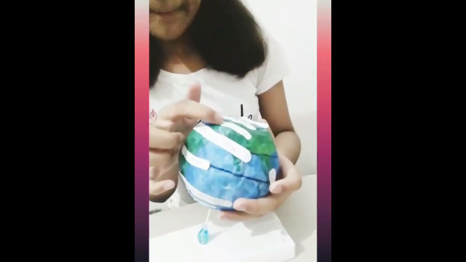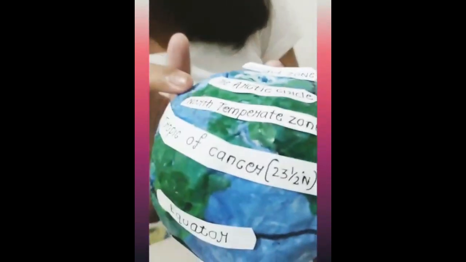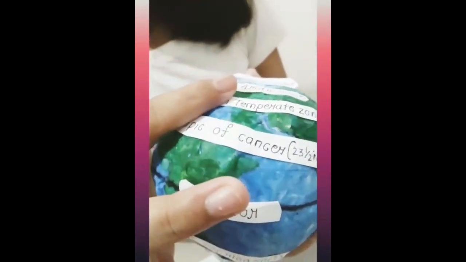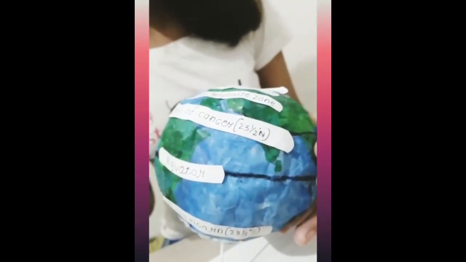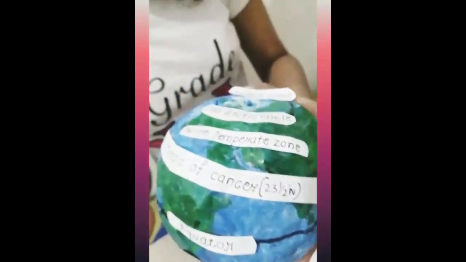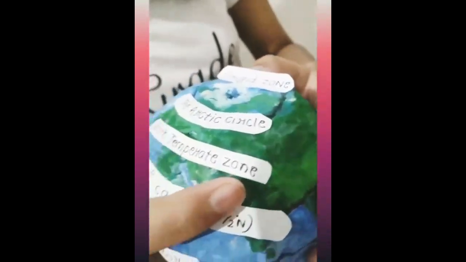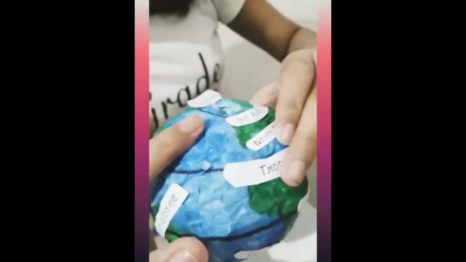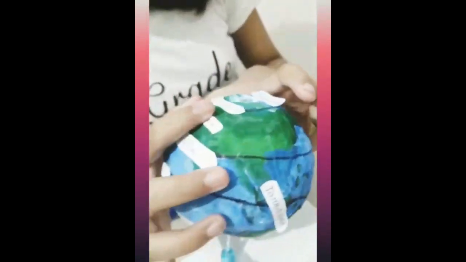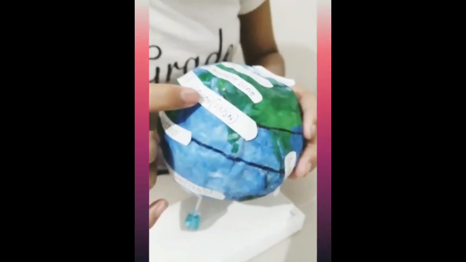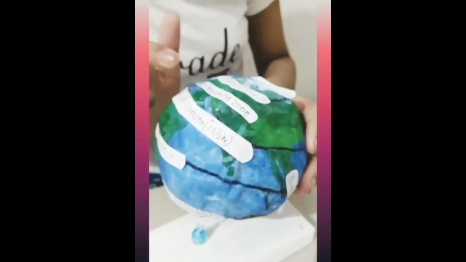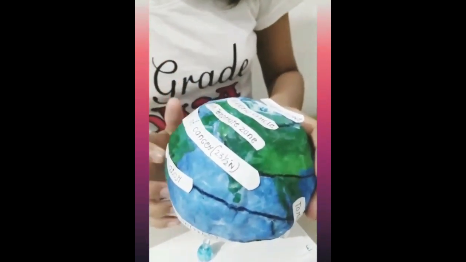Now, the temperate zone. Here is our temperate zone. It is of two types: one is the north temperate zone, one is the south temperate zone. So here is the north temperate zone. All this portion is the north temperate zone. The Arctic Circle and the Tropic of Cancer lie on its boundaries.